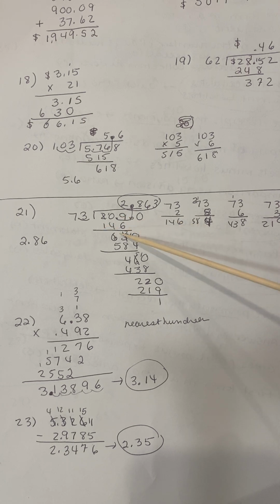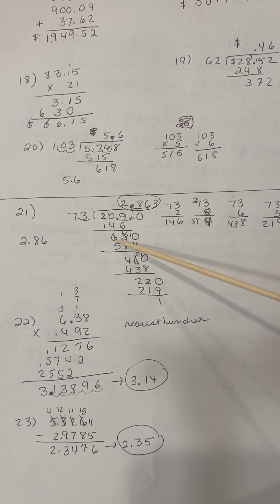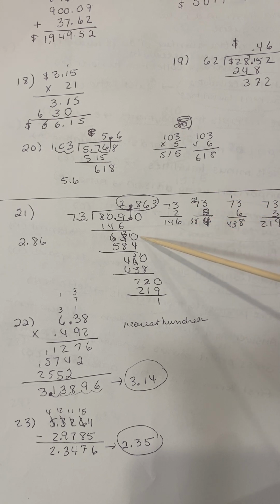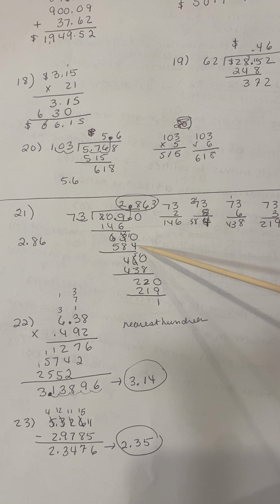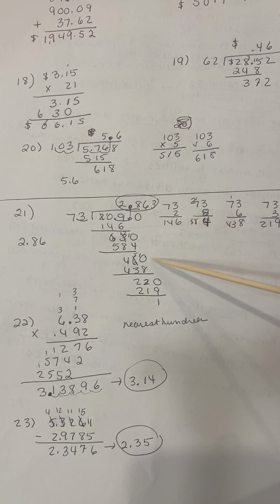146 here, and so I subtract here. 9 is 3. I had to borrow there. 10 minus 4 equals 6, so I have 630. 73 times 8 is going to be 584. Put your work over here too. 584, so 630 minus 584, and you subtract here. You're going to get 46, then bring down the next 0.